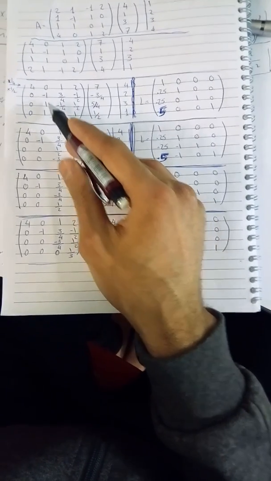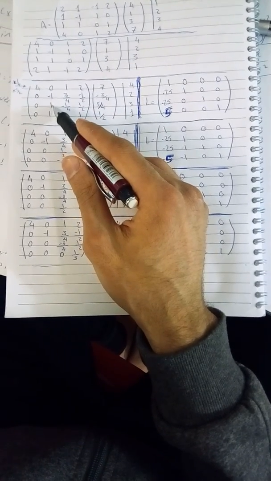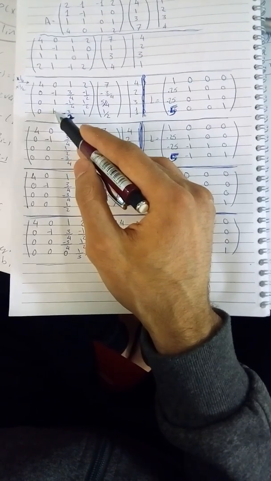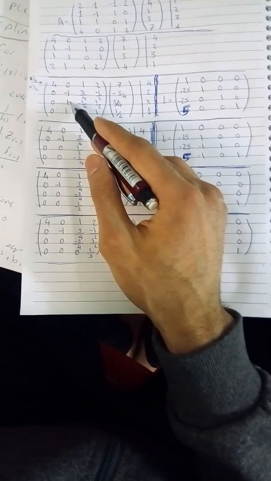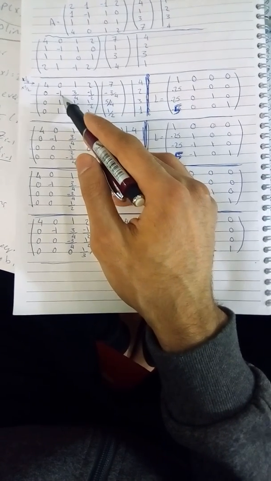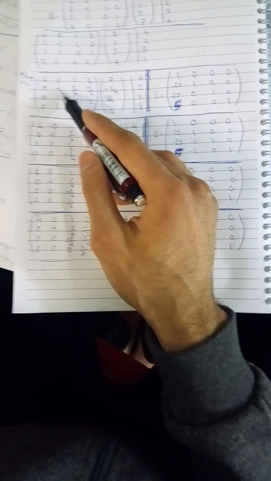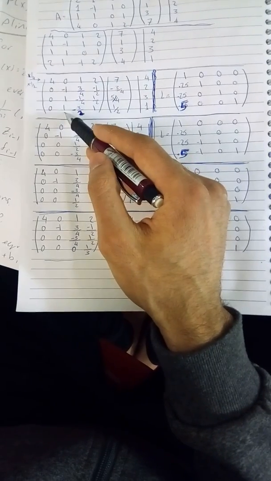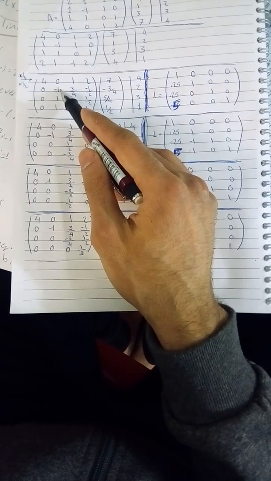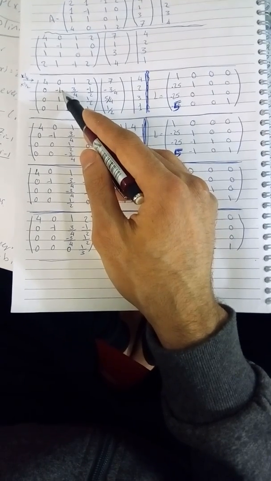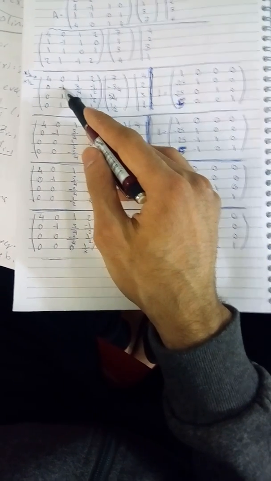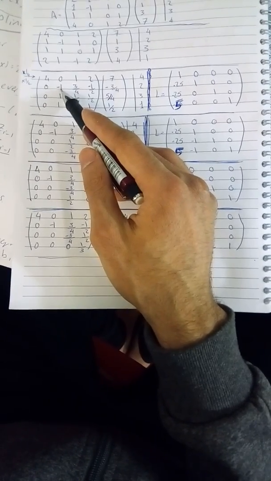Then what do we need to do? We want to make this 0 and this 0, the elements under the diagonal. So we multiply here by 1 and add it to this, we multiply here by 1 and add it to this, and taking the inverse, which means the inverse of 1, because I multiplied here by 1, so the inverse of 1 is -1.